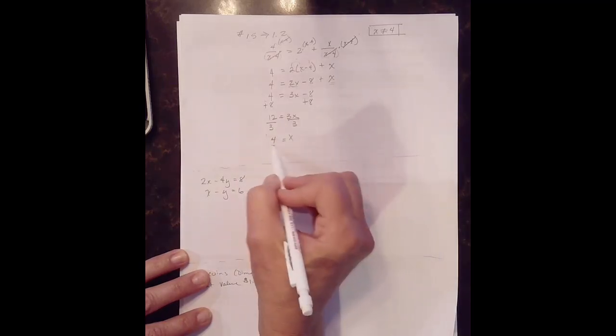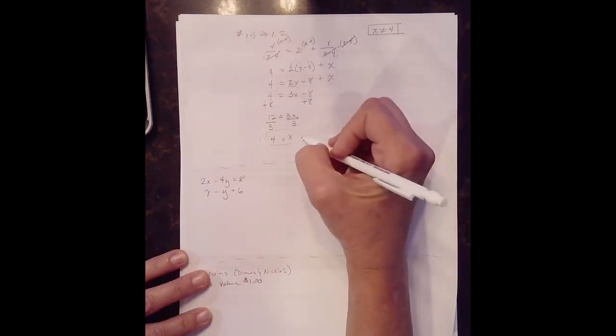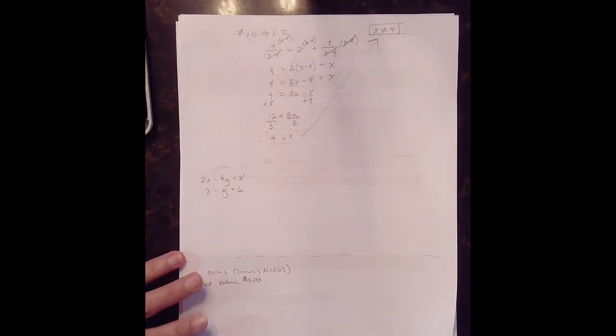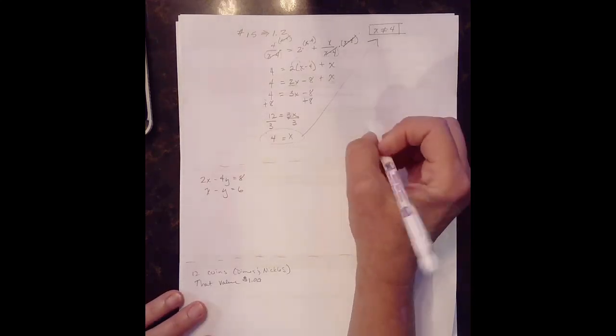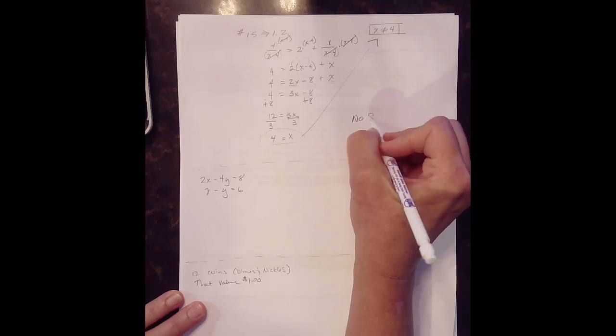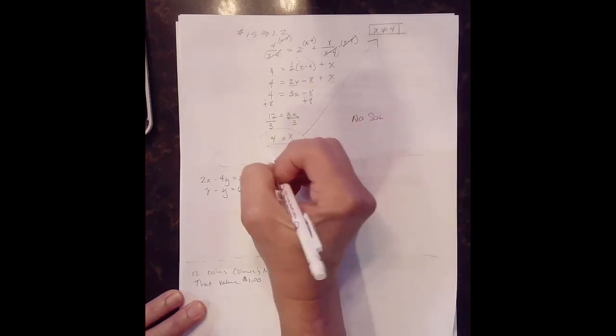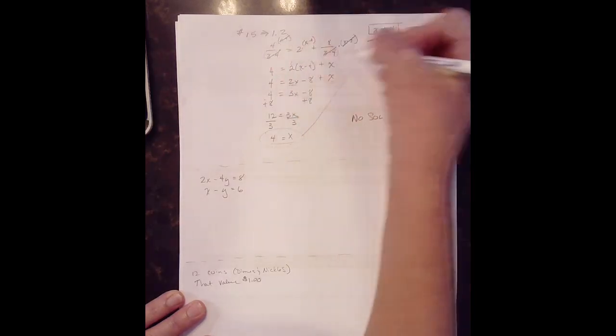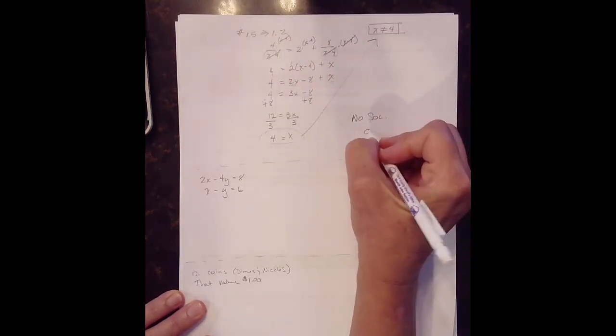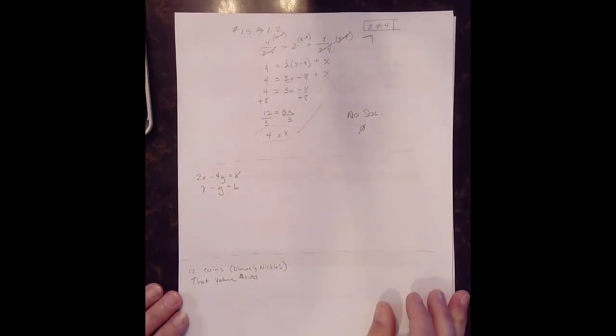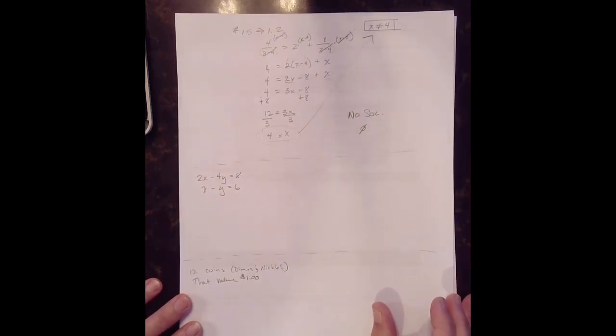And right now, a lot of kids just stop there. They'll circle that and move on. But remember from our discussion earlier, x cannot equal 4. So this is an example of an extraneous solution. And so the correct answer is actually no solution. Because when we solved it, we end up with x equals 4, but it cannot be part of my domain. It can't be part of my solution. So it's a no solution. And you'll also see it sometimes written as a circle with a line through it, called the null set.